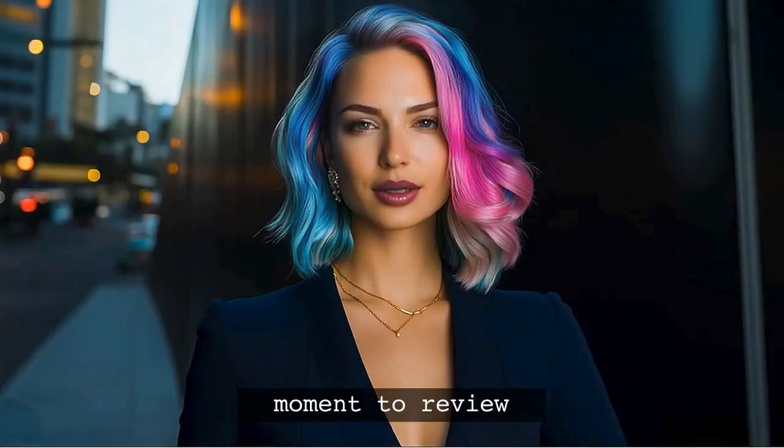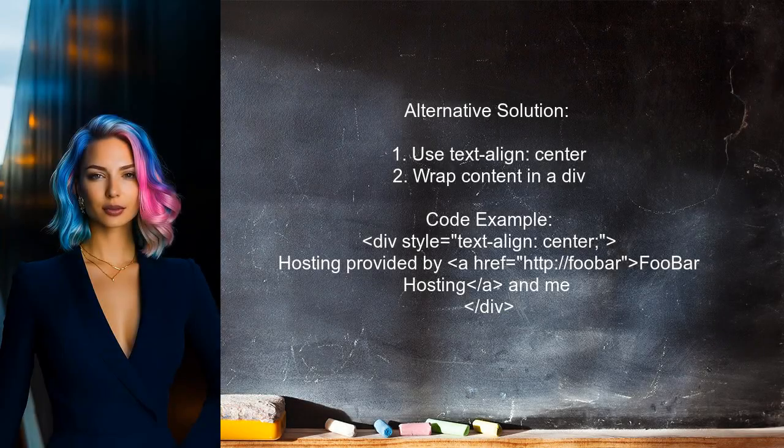Let's take a moment to review another user's answer. An alternative solution from another user suggests reconsidering the need for Flexbox. Instead, they recommend using text-align to center the content. By wrapping the add code in a div with text-align set to center, you can maintain the desired centering without losing spaces between the text and the link.